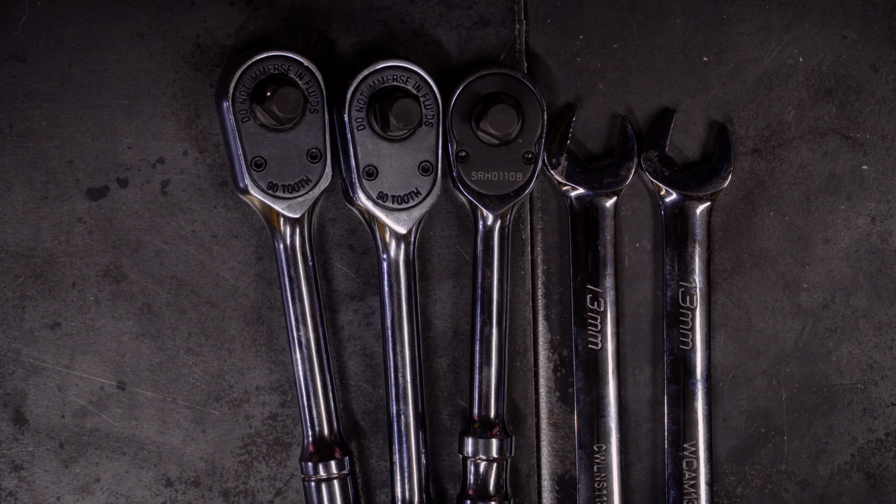As you can see, we have 3 ratchets and 2 wrenches. 2 of these ratchets are Icon, 1 ratchet is Tekton, 1 of these wrenches is an Icon wrench, and the other wrench is a Carlile wrench. First glance, they do look really similar, but we're going to dig a little deeper and see if there are any differences or if they are in fact the same tool. So we'll start with the ratchets.